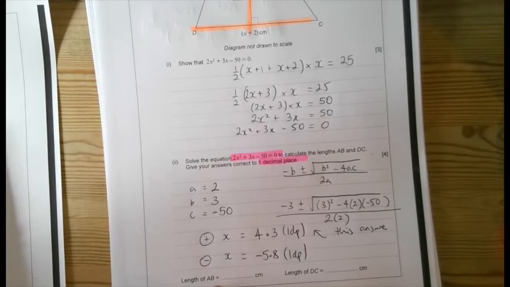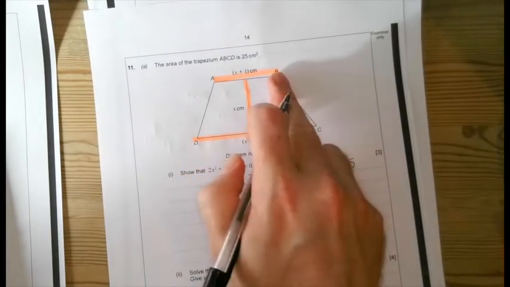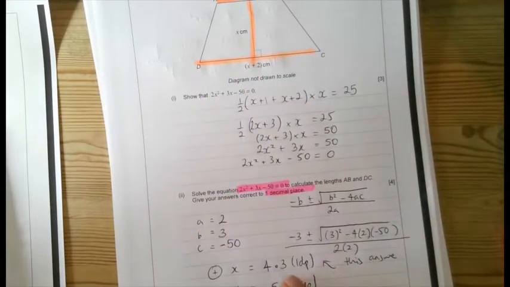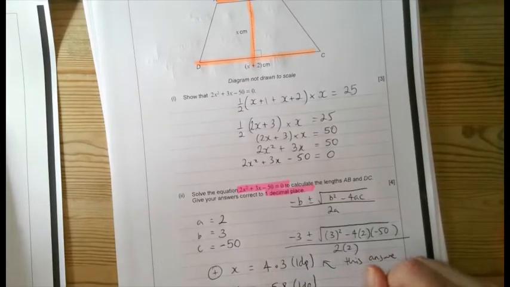To work out what AB is, that top length there, it's x plus 1. So it's just going to be 5.3. And to work out DC, that's that bottom length there, it's going to be x plus 2, so it's going to be 6.3.